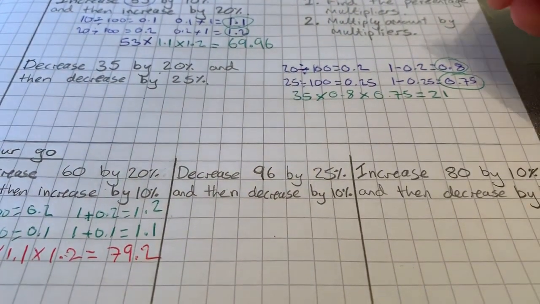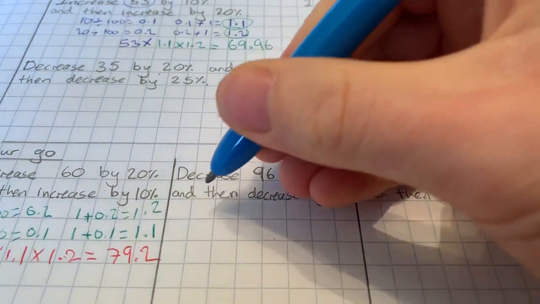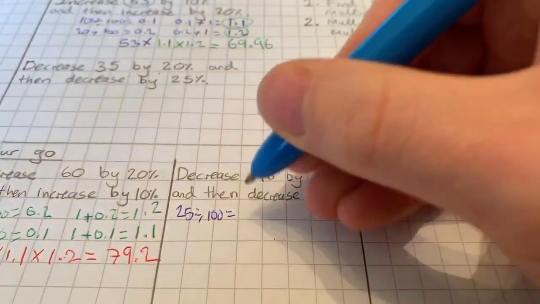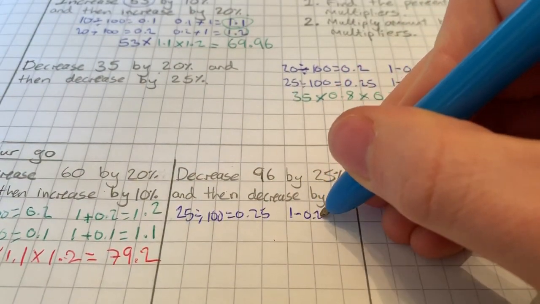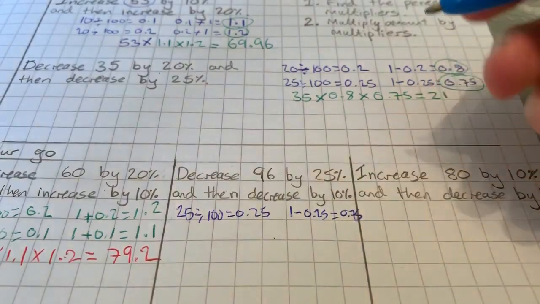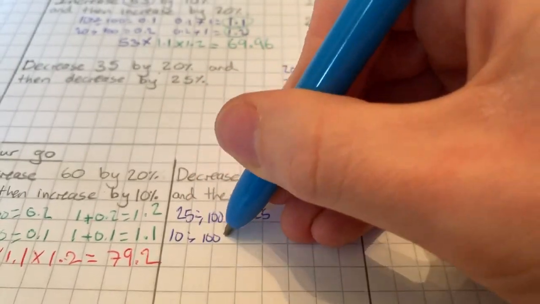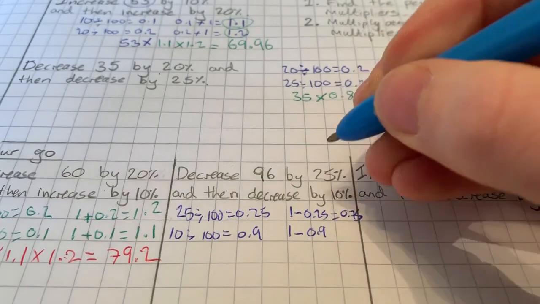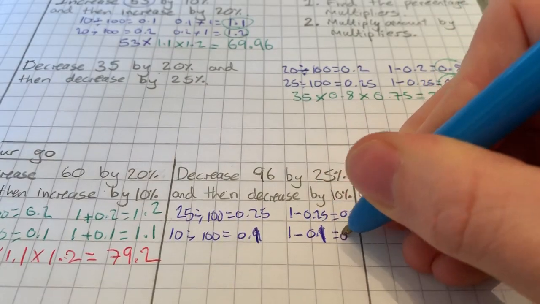Look at this next one. We've got 96 and we're decreasing it by 25%, then decreasing it by a further 10%. Start with our percentages. 25 divided by 100 is 0.25, and then it's 1 minus, because it's a decrease, so it's 0.75. The second percentage is 10%. 10 divided by 100 equals 0.1, and 1 minus 0.1 is 0.9.